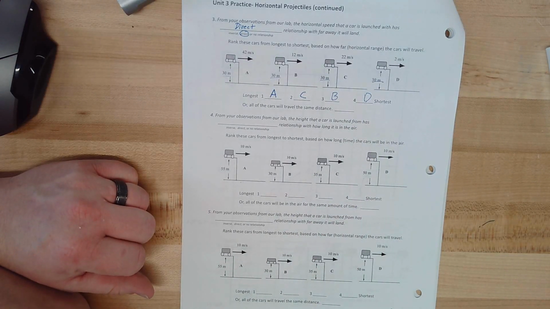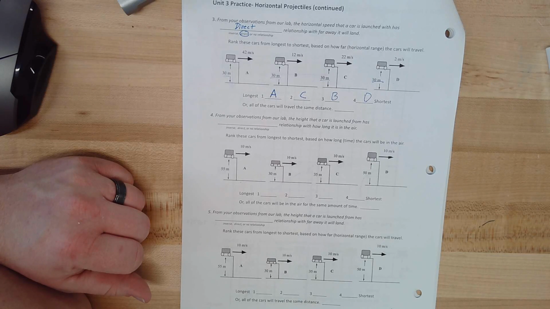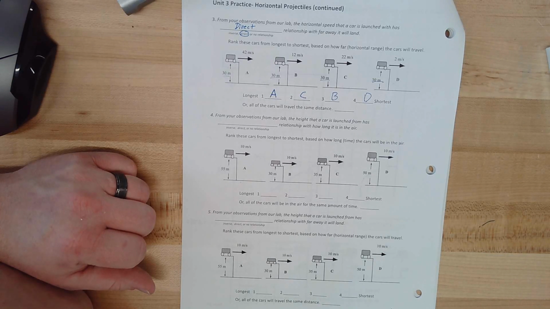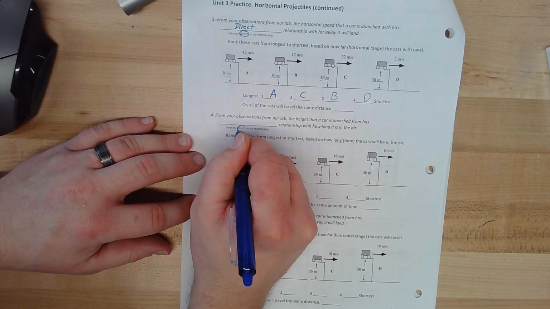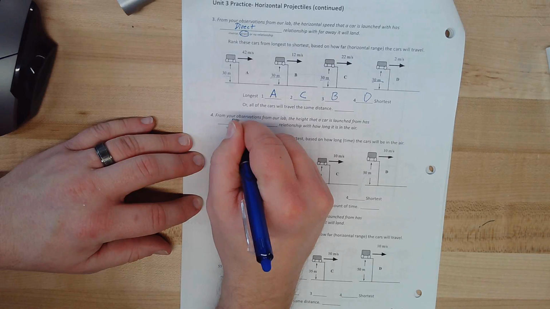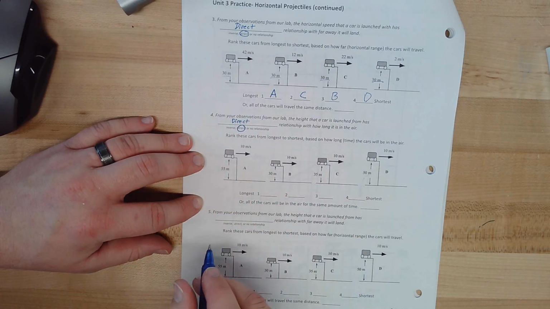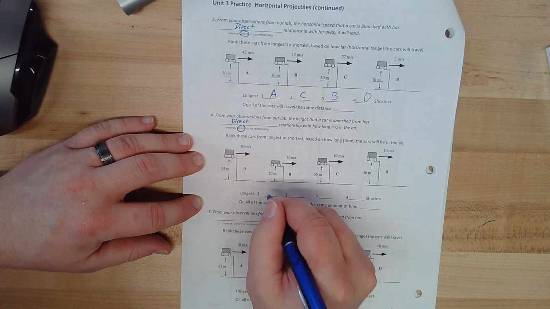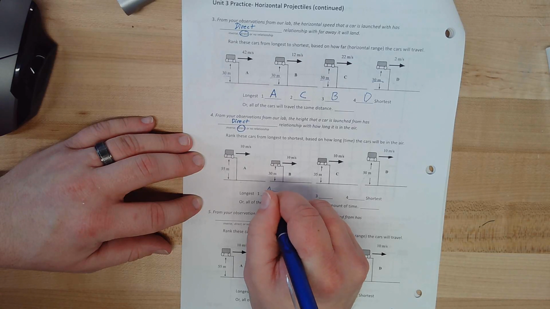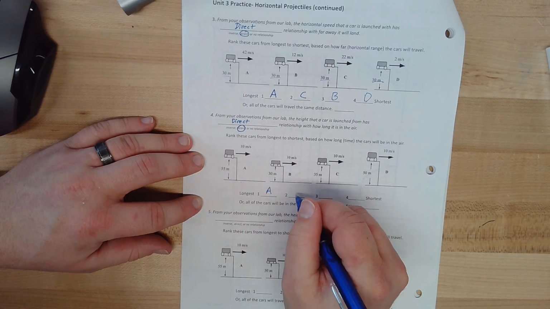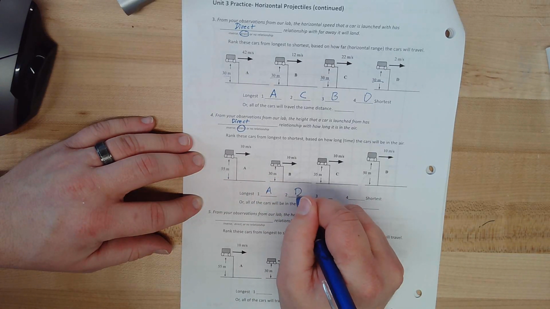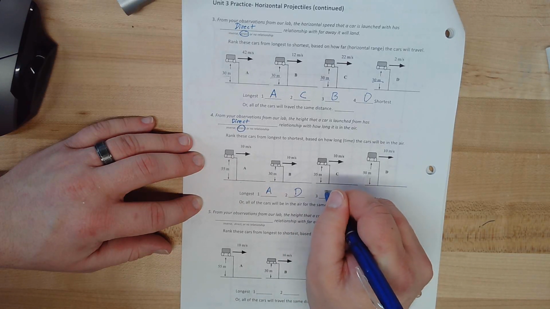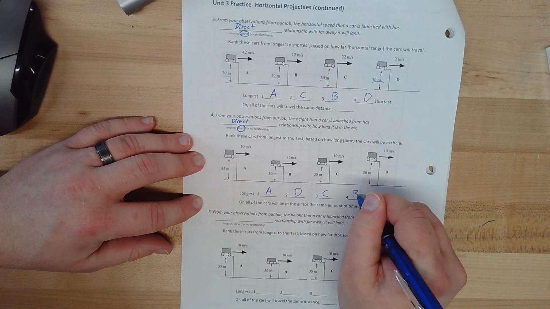Now in this next one, we are going to compare our observations from lab again. In this one, we're looking at different heights from which the object is launched. In lab, we learned that the height an object is launched from has a direct relationship with how long that object is in the air. That means that object A down here, having the greatest height, will be in the air for the greatest amount of time, followed by object D, then by object C, and lastly by object B.